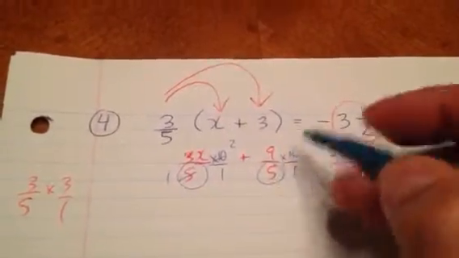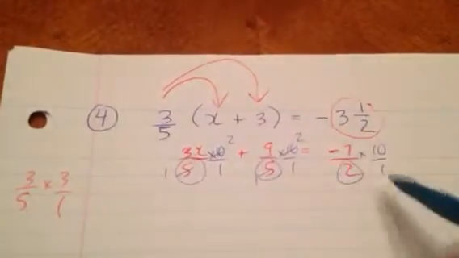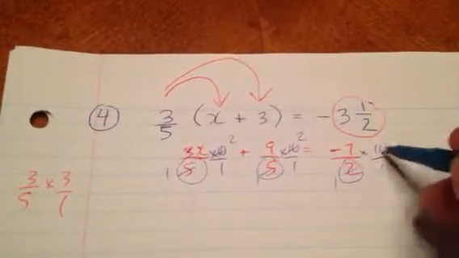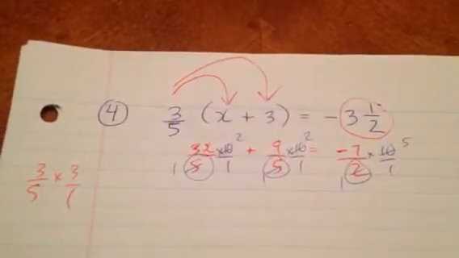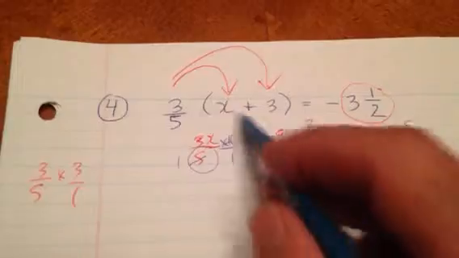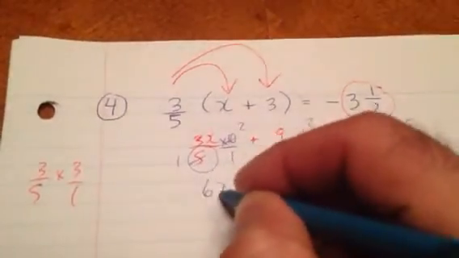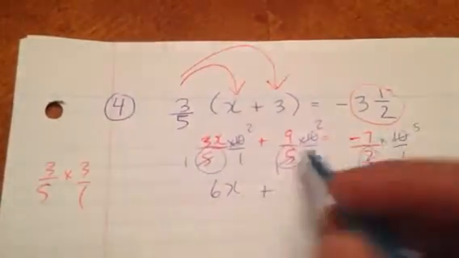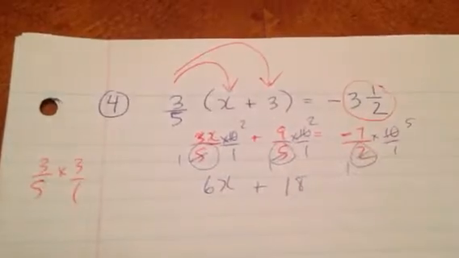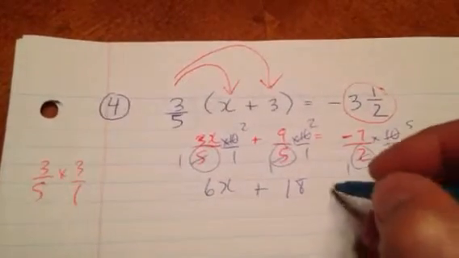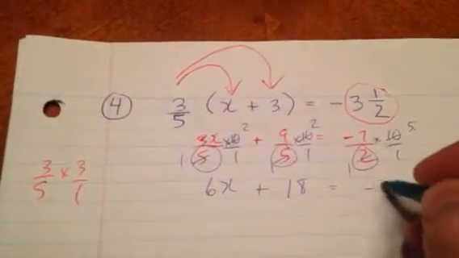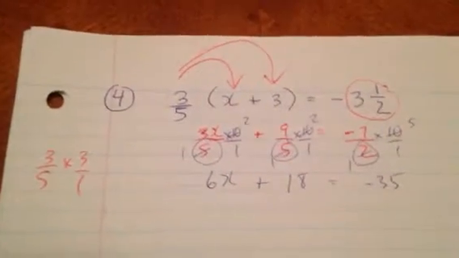I might as well keep going. 5 and 10, that's a 1, that's a 2. 2 and 10, that's a 1, that's a 5. They both divide by 2, right? So we're left in this first part with 6x plus 9 times 2 is 18 over 1, which is 18, equals negative 35 over 1, which is just negative 35, right?